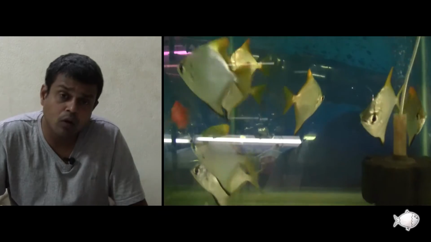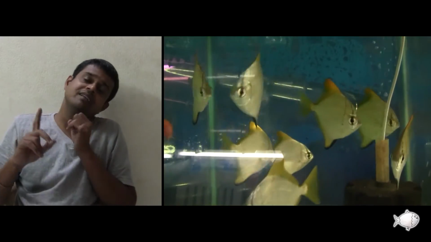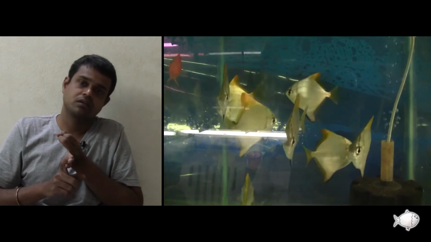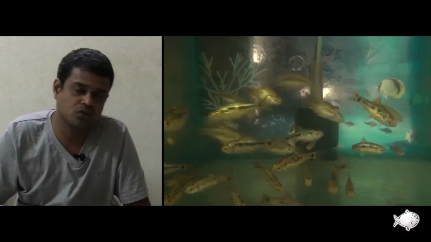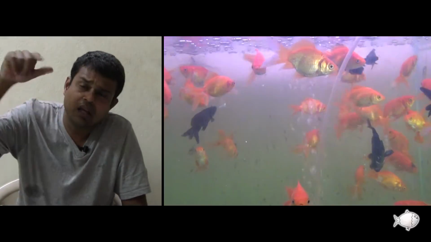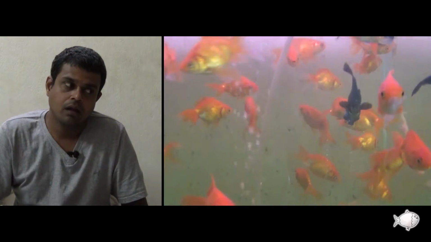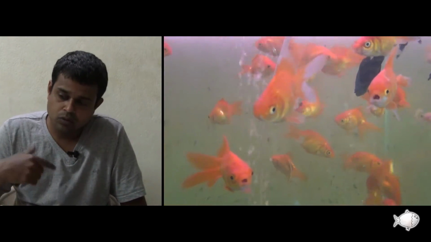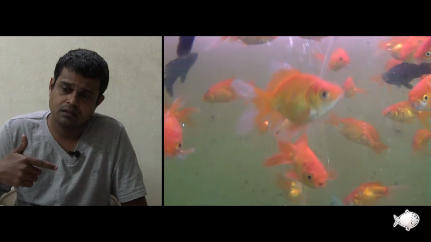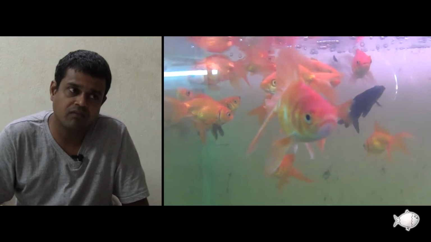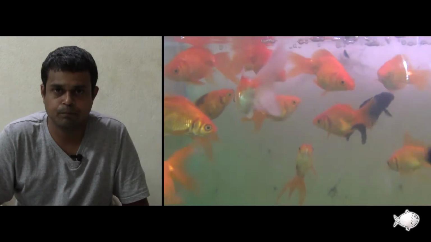So immediately I got a doubt. So where did these water lilies come from? So where did this fish come from? So how are they able to survive in this? So what is the food source for them? So n number of questions started raising within me, and soon I got the answer for many of my questions, only because after I got into betta breeding.